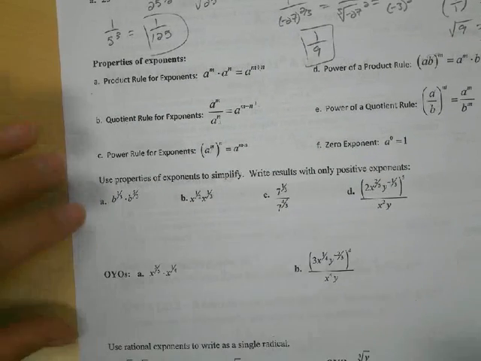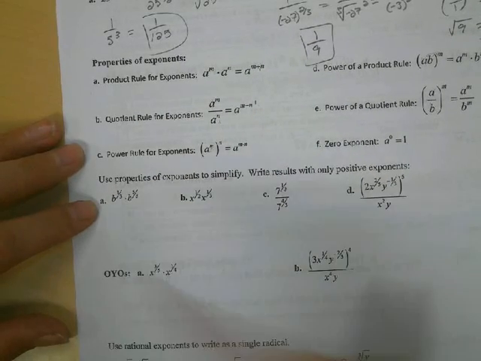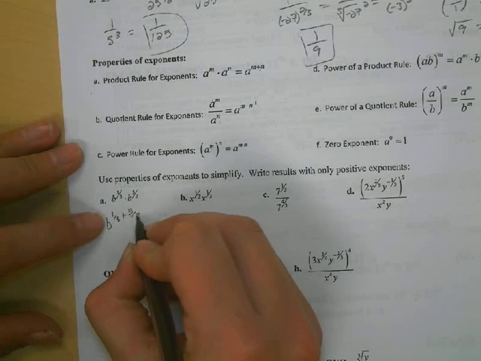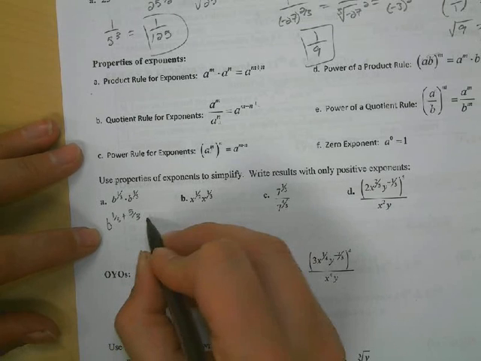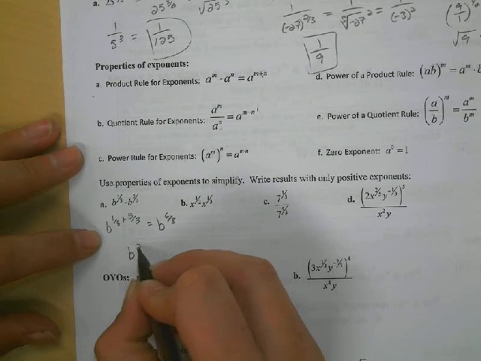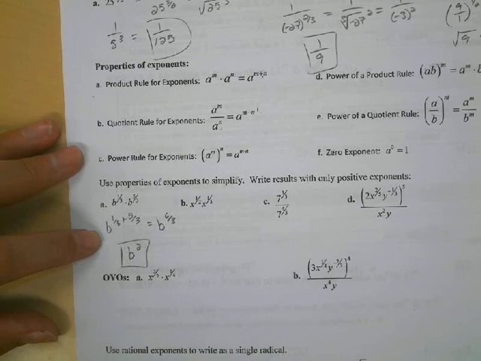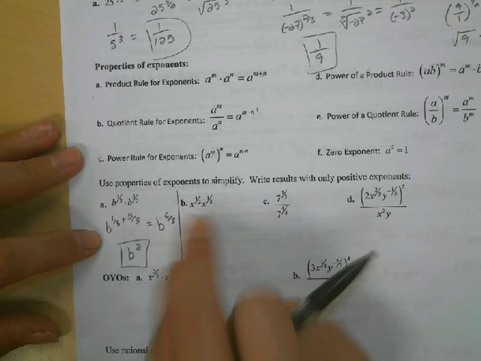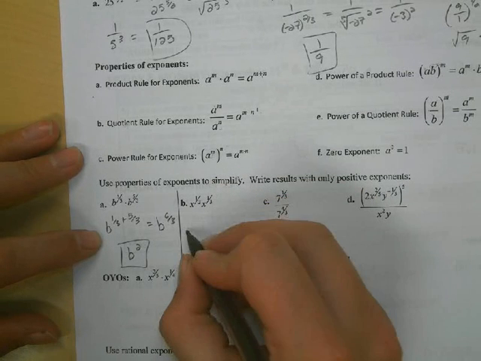If I'm multiplying bases, I'm adding exponents. Just because they're fractions does not make that any different. 1/3 plus 5/3 makes 6/3, and then I just reduce that. That's it. So multiplying bases, x to the 1/2, x to the 1/3, you add exponents.